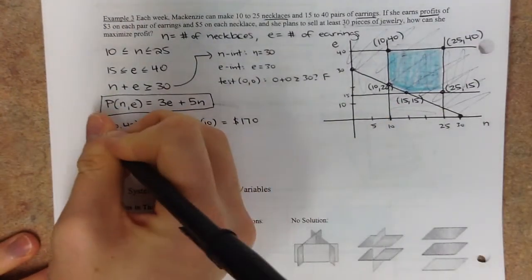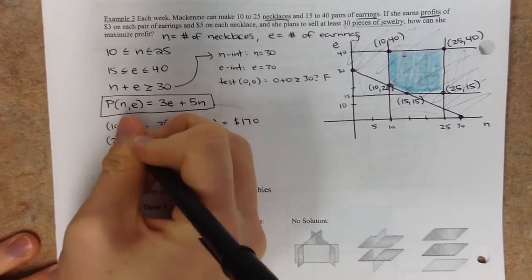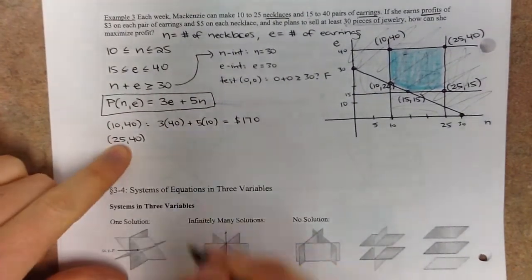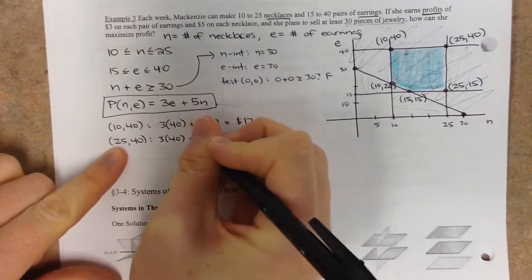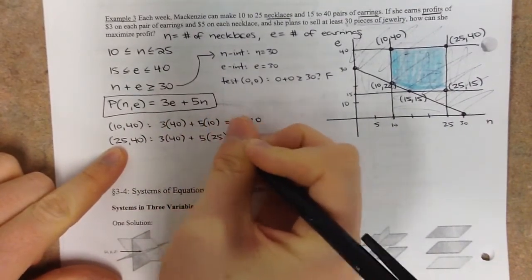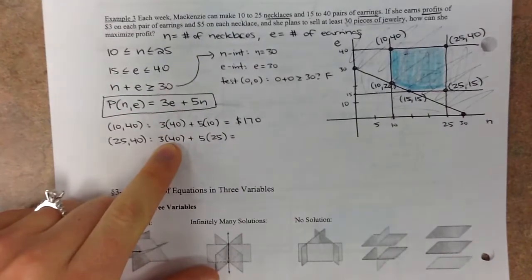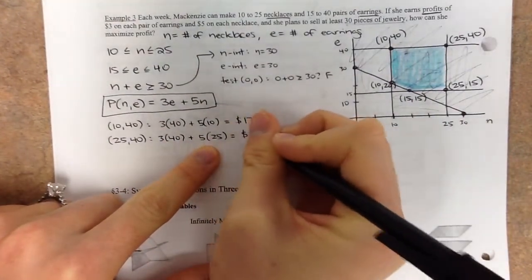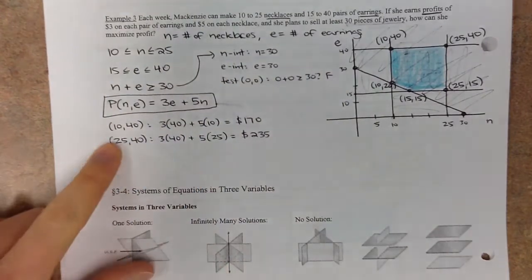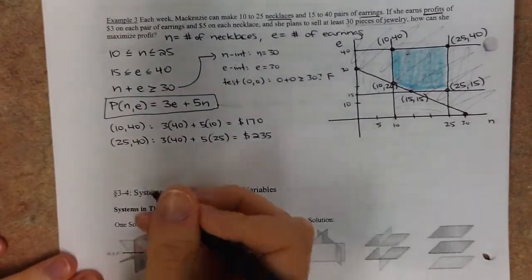Next one, top right, 25, 40. So again, necklaces come first. So that would be 40 pairs of earrings plus 25 necklaces. So that would be $120 plus $125. So that would be $235 that she would make if she made 25 necklaces and 40 earrings.